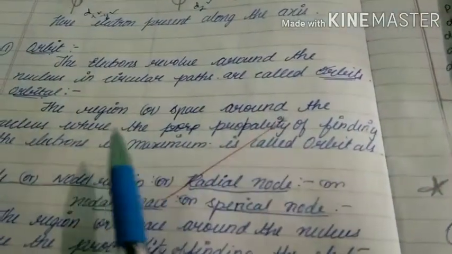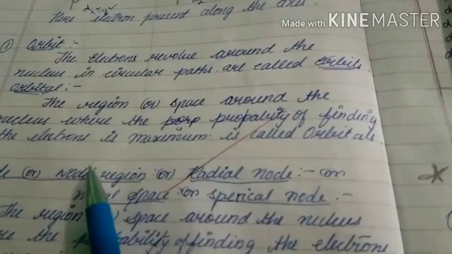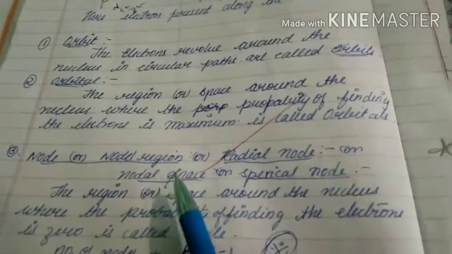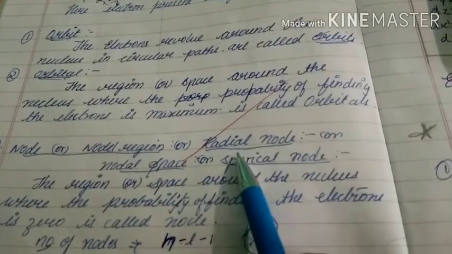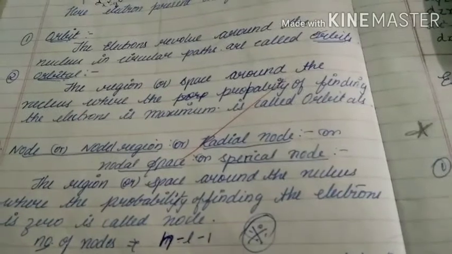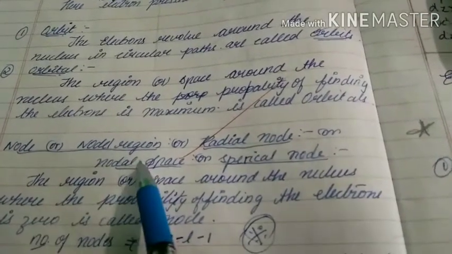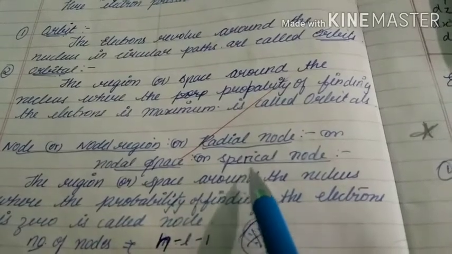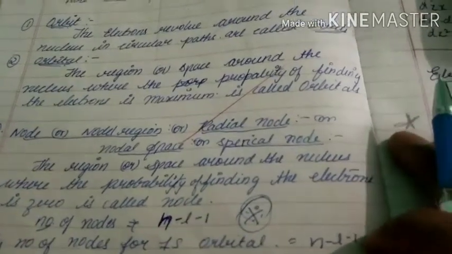So what is the definition? The region or space around the nucleus where the probability of finding the electron is maximum is called an orbital. Next, node or nodal region or radial node or nodal space or spherical node, all are the same.